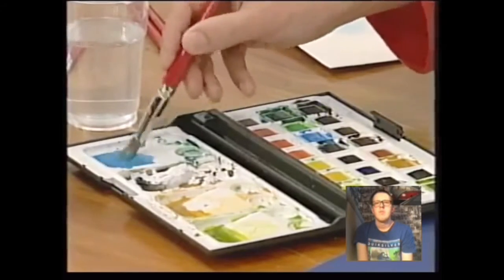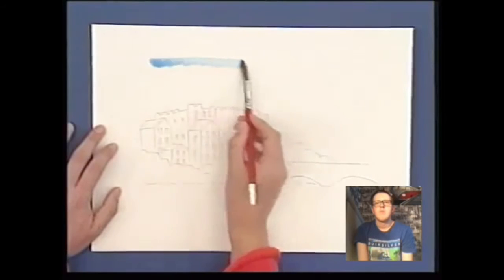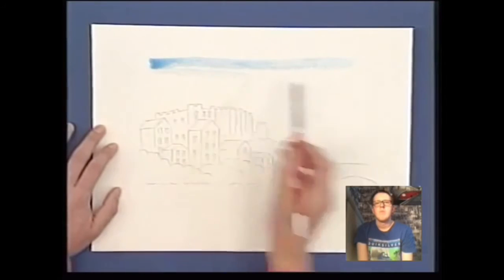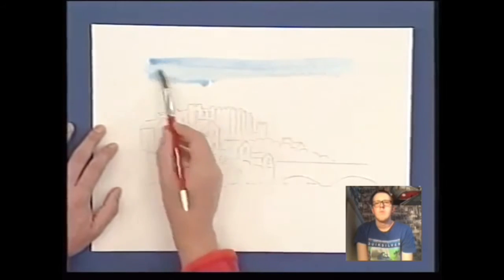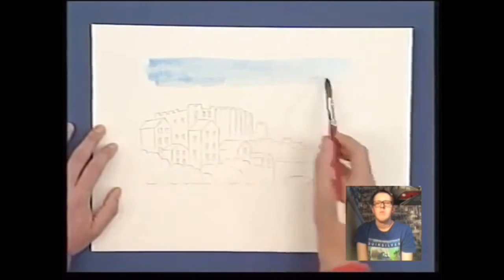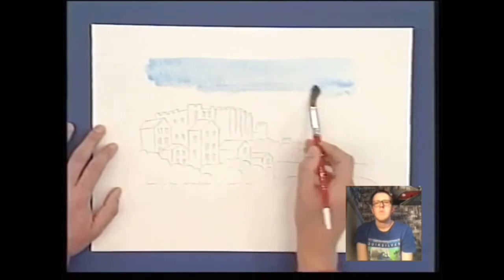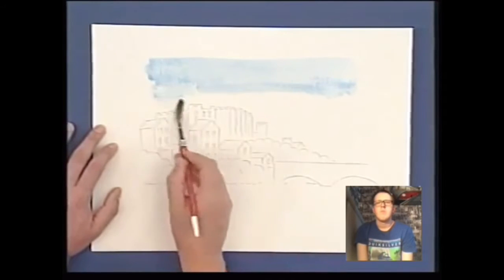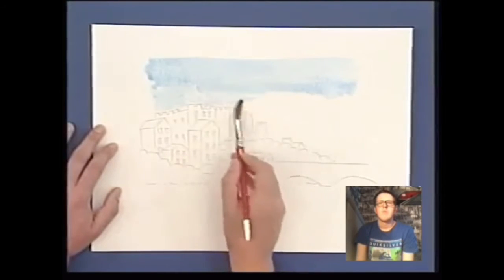Now, the technique to watercolour painting is just simply to brush on the paint onto the paper and keep that wash going as quickly as you possibly can. Just keep it going down your paper like this, and try not to go back on yourself. Even if you miss a bit, just keep going and you get a nice smooth wash.